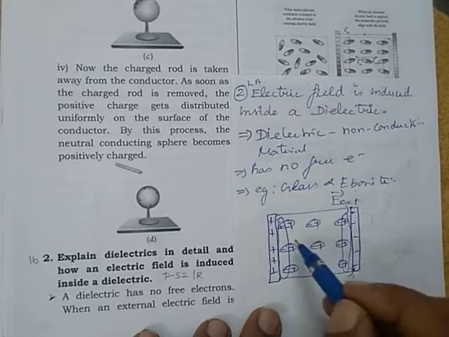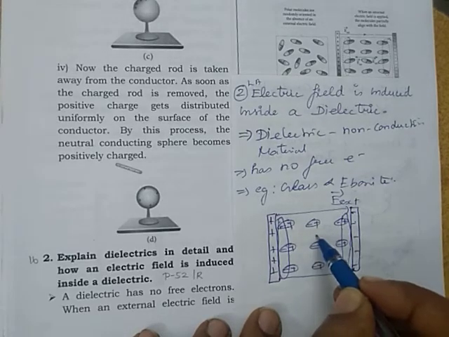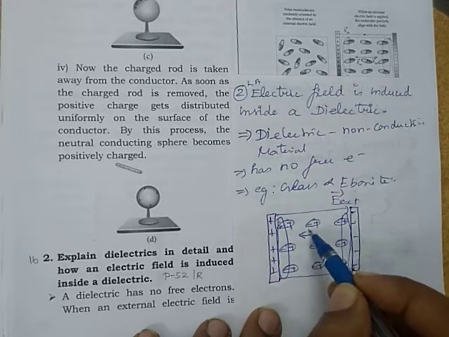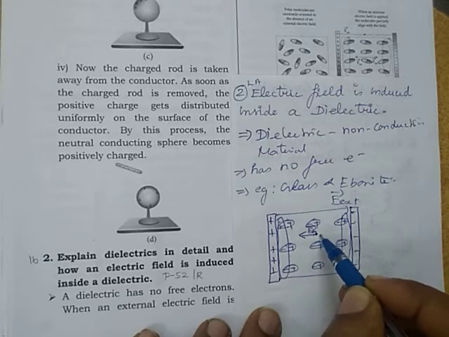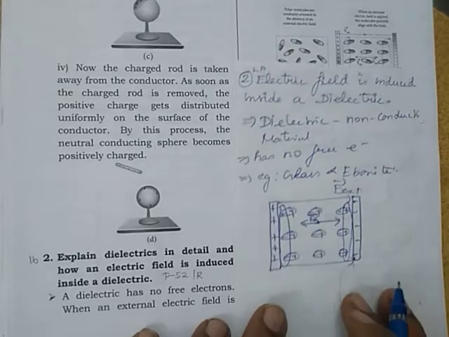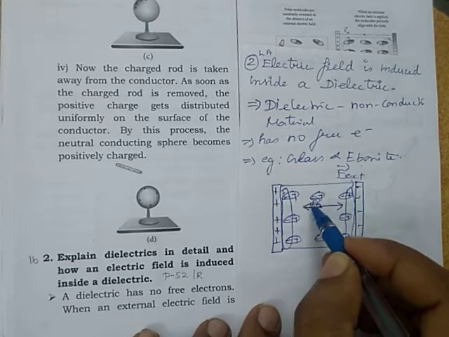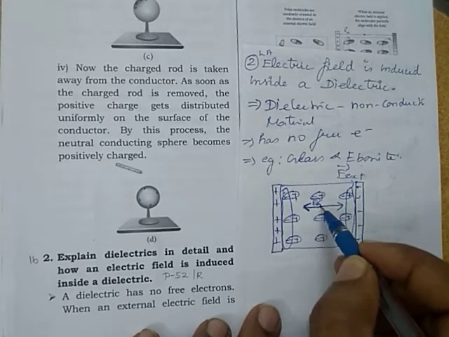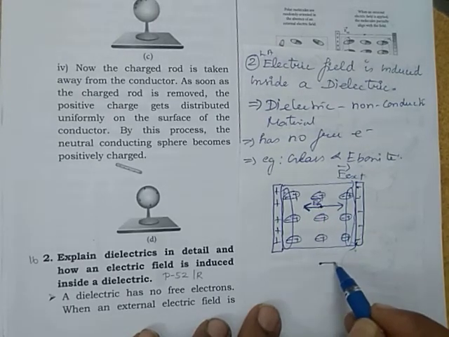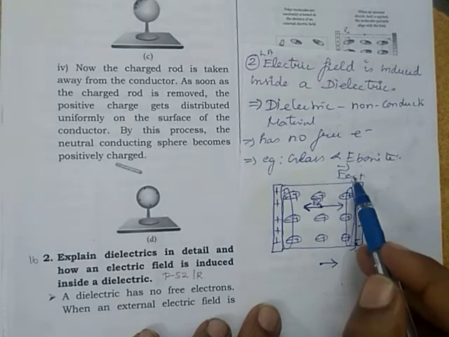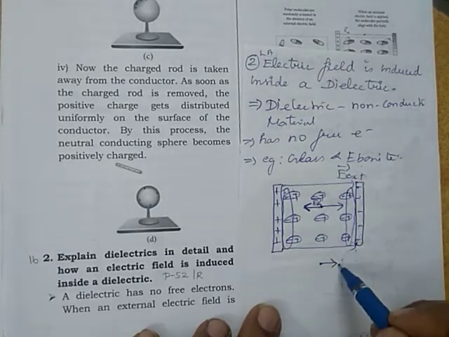Like this plate, it will produce an electric field in this direction. This is E internal. This E internal must have a magnitude less than E external. Due to this, the net electric field is in the direction of the external electric field, that is, parallel to the external electric field.